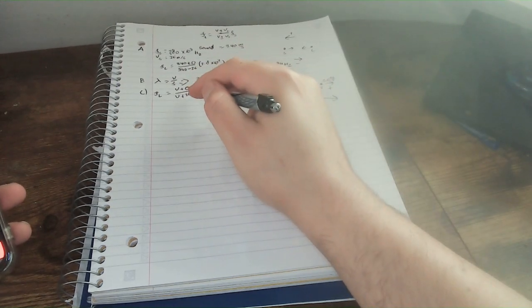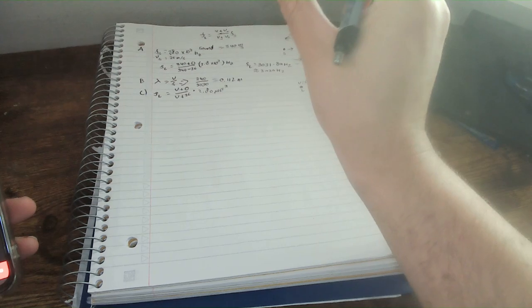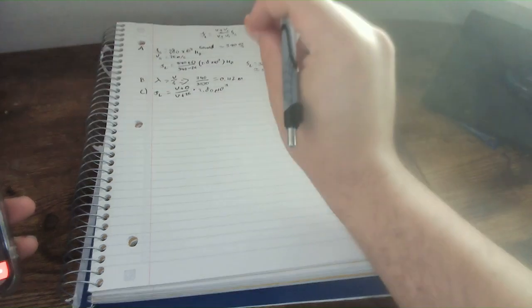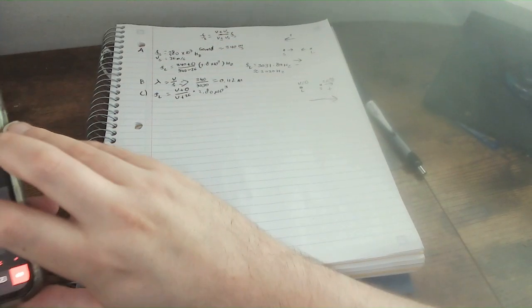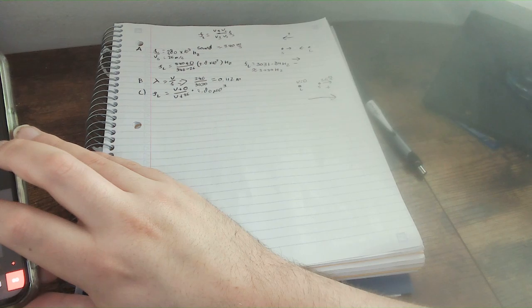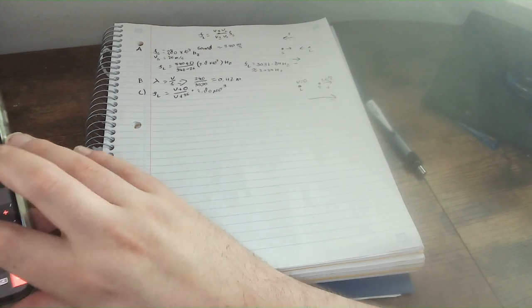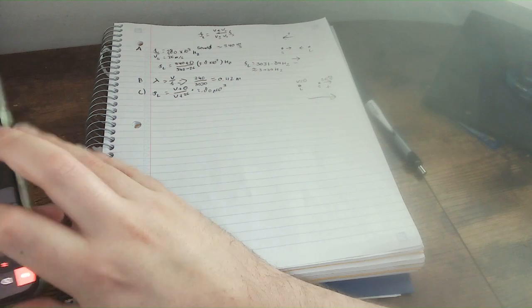Looking at this equation, our prediction should be that the frequency will actually drop and the wavelength will shrink. So it will be smaller on the wavelength. Things will be closer together. Wait, sorry, that's wrong. Wavelength will grow. That's on me. Sorry. I was thinking of shrinking in a different context there.